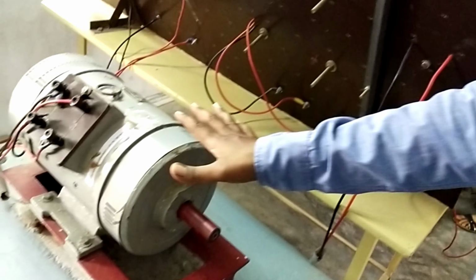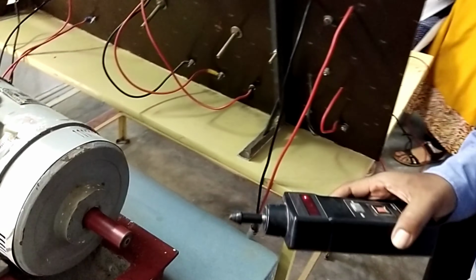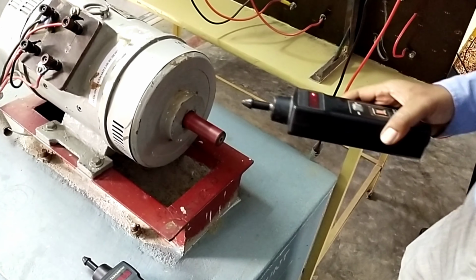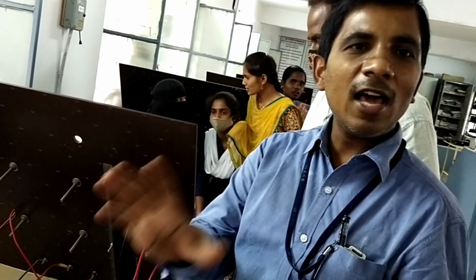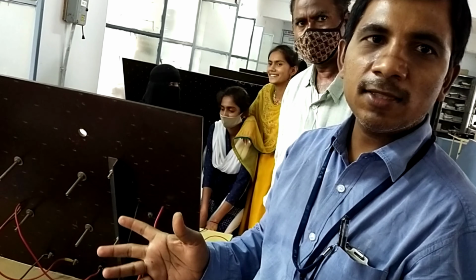The speed of this shunt motor is 1500 RPM. We obtain the rated speed first. After that, in the flux control method, one of the important points is: what is the use of the flux control method? To increase the speed above the rated speed. 1500 RPM is the rated speed. Above the rated speed we are obtaining in the flux control method.